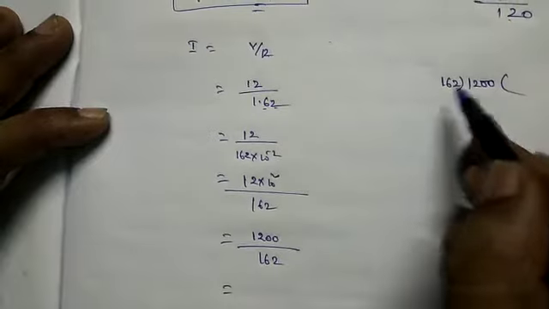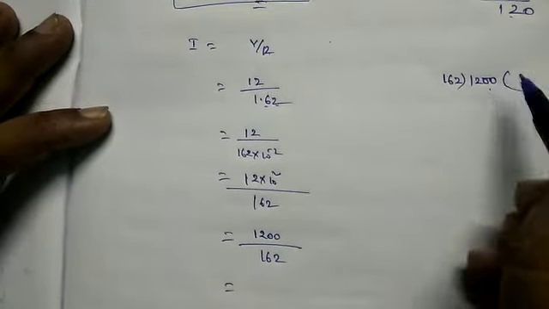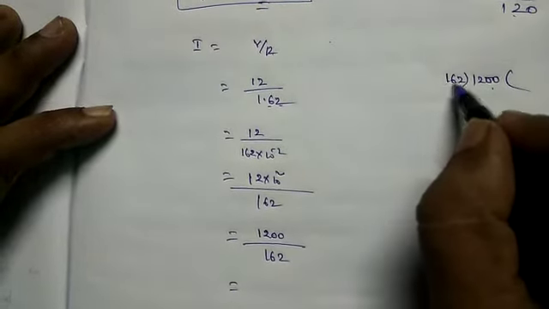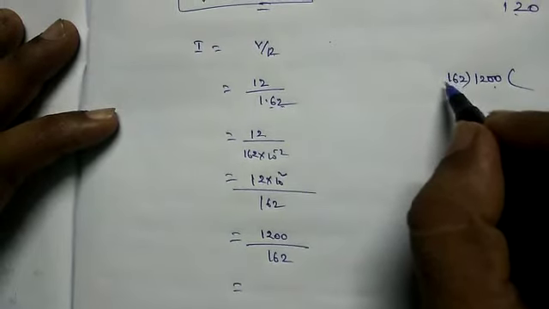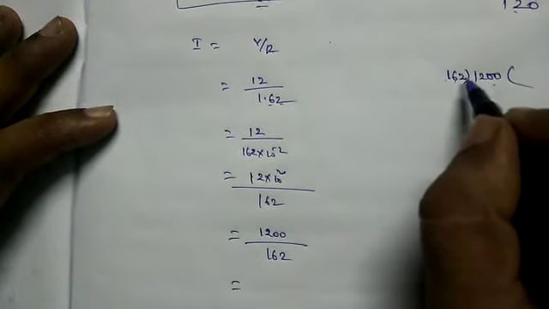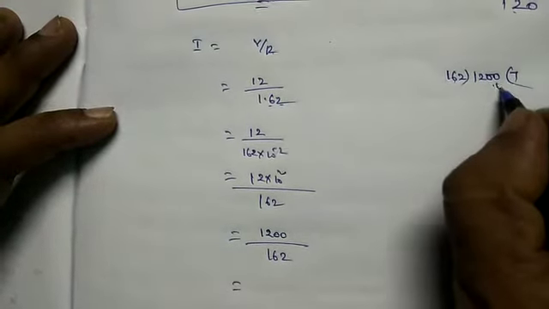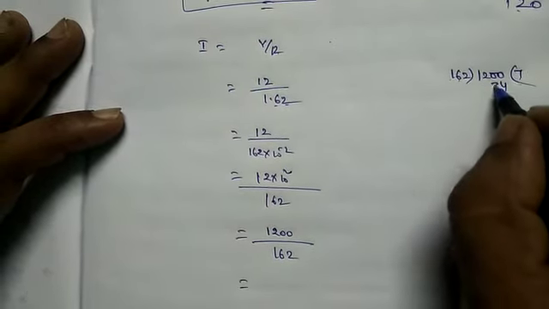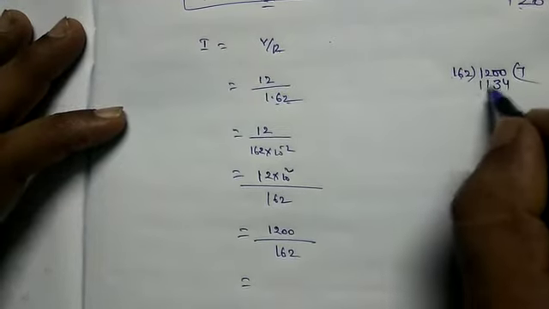See, 160 of 1200, that means 160. How many times can we divide 1200? 160 once means 162, no need to take that. We continue the long division: 5 twos are 10, 5 sixes are 30, 5 ones are 5, 5 plus 3 is 18, 6 sixes are 36, 7 sixes are 42, 7 ones are 7 plus 4 is 11.